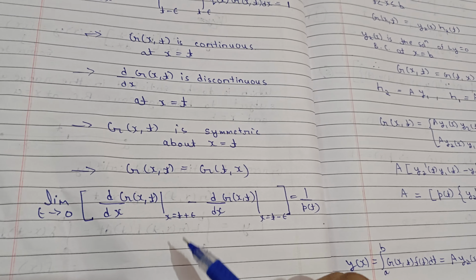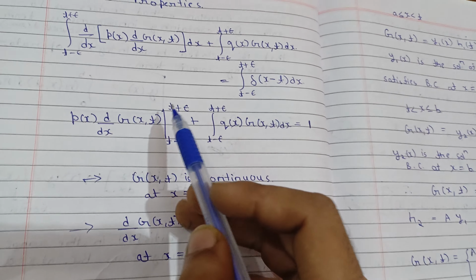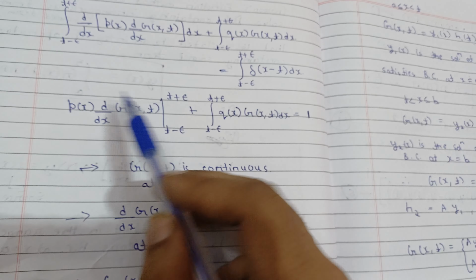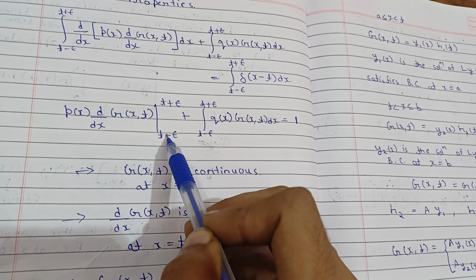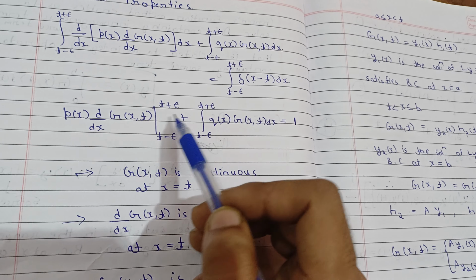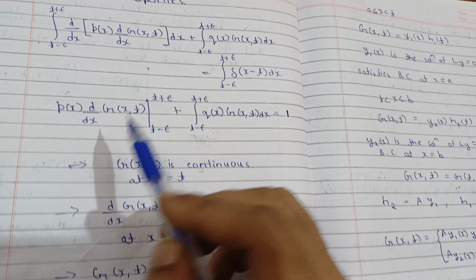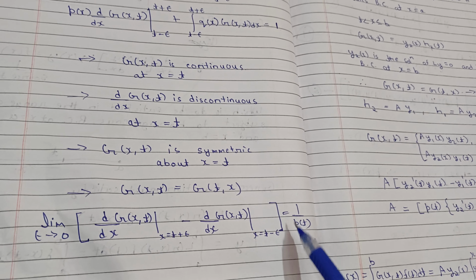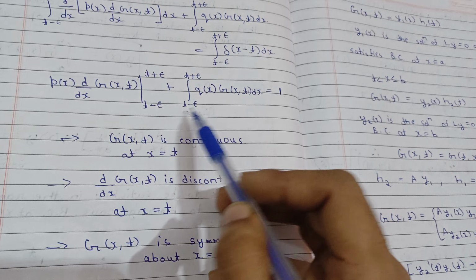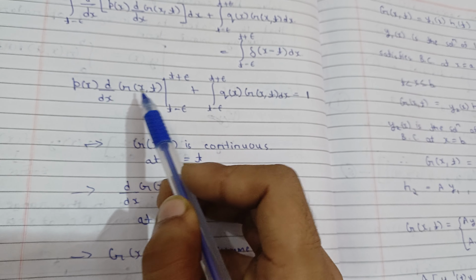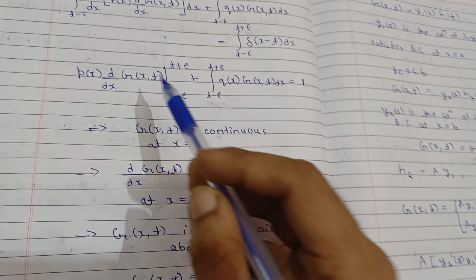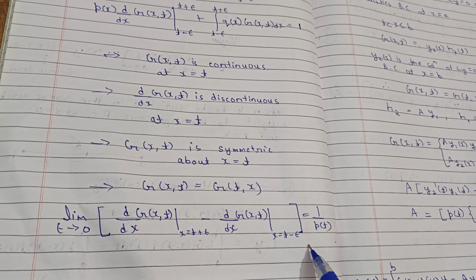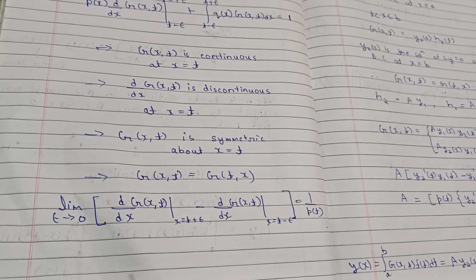After you solve this, it becomes p(t): when you put t plus epsilon in this complete equation, x is replaced by t, and when you put the second limit, again p(x) turns to p(t). So p(t) can be taken common and goes to the right hand side as 1 upon p(t), and this term is already 0. So in this place we get d/dx g(x,t) at t plus epsilon minus the same thing at t minus epsilon, equal to 1 upon p(t). So you will get this equation.